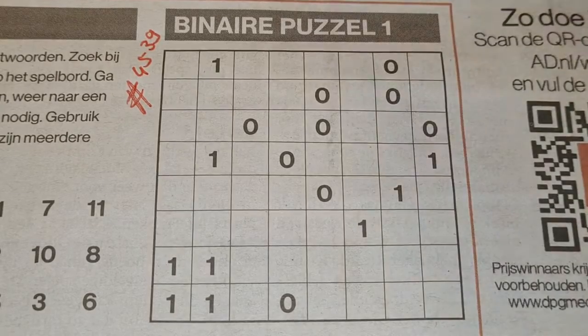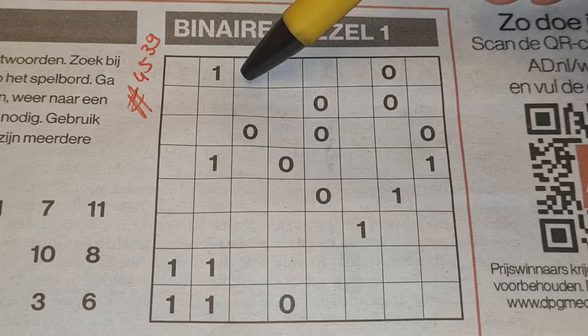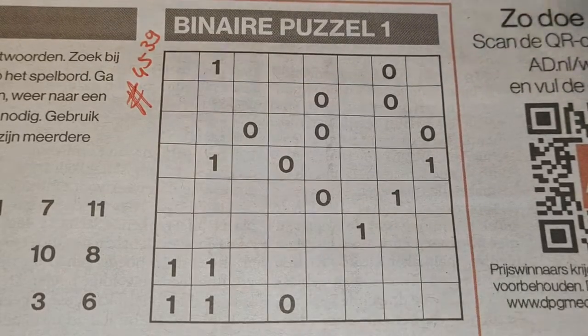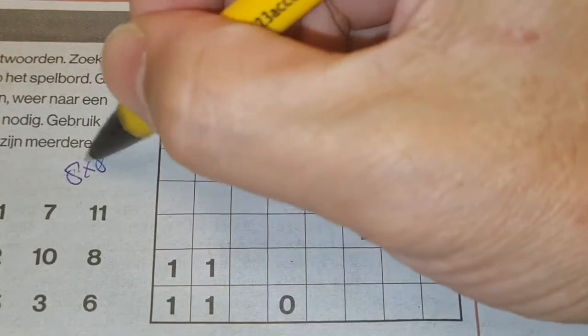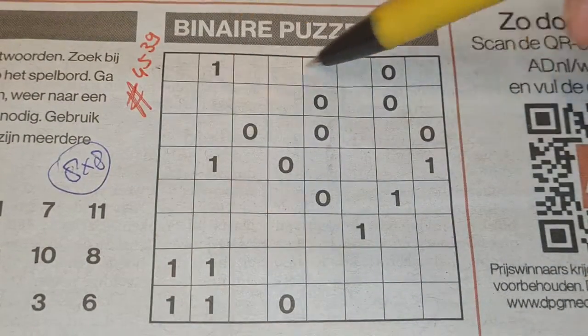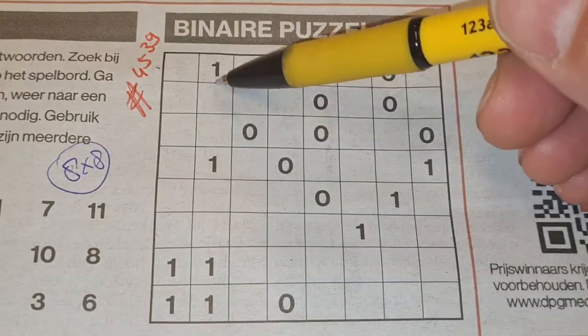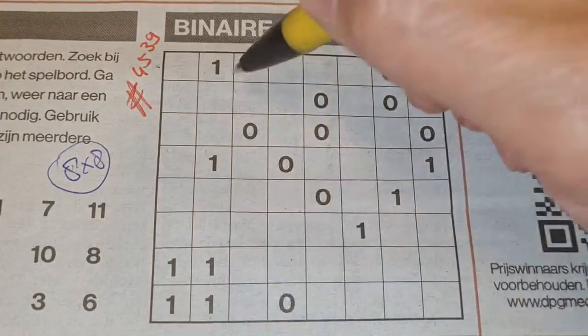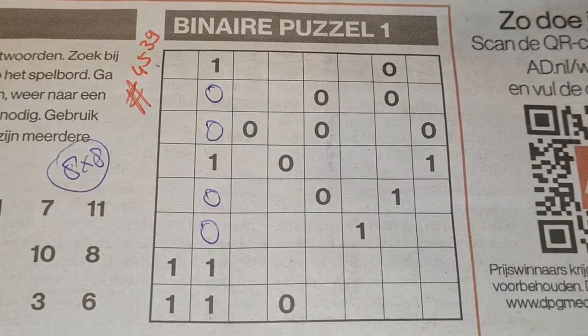4539. And what kind of binary puzzle is this one? Let me count. 1, 2, 3, 4, 5, 6, 7, 8. It's an 8 by 8 binary puzzle. That means in a row or in a column there are always 4 ones and 4 O's. Alright, so let's get started.